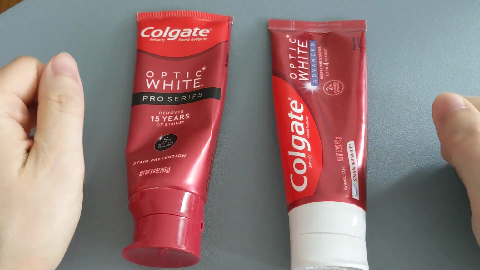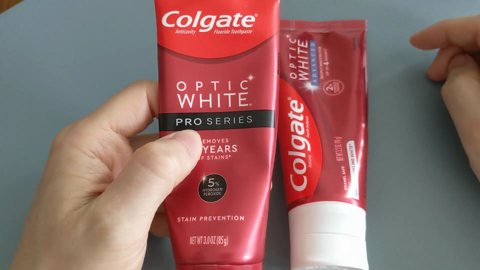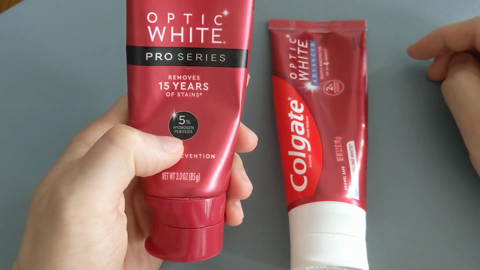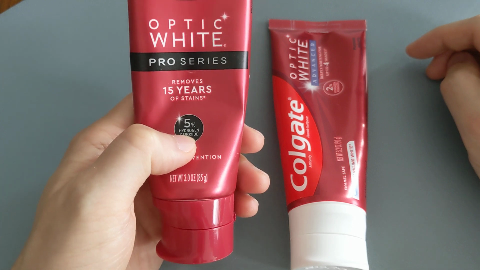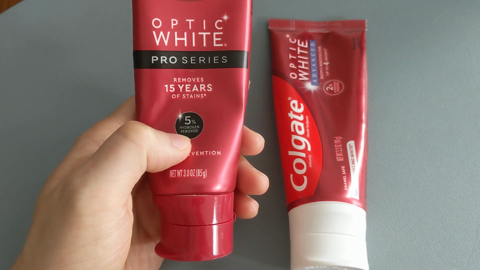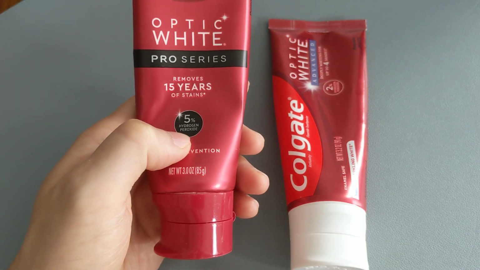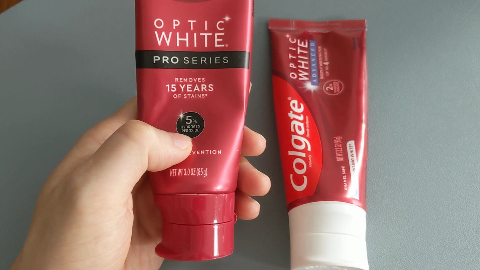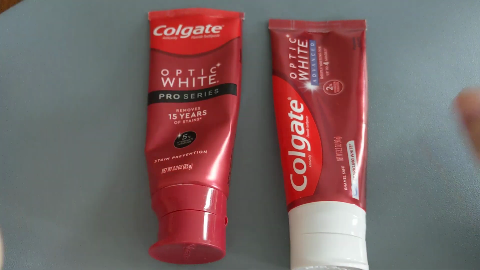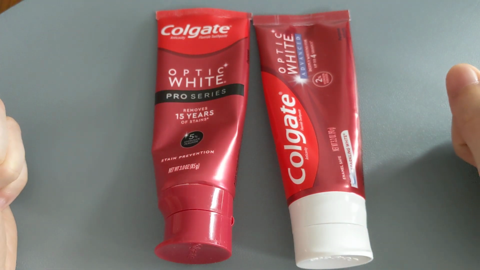Now, which one is the better whitening toothpaste? Hands down, without any competition, it is the Optic White Pro Series. The primary reason is the higher concentration of hydrogen peroxide. Typically for whitening products, the higher the peroxide concentration, the more effective and faster it will be at whitening your teeth. If you go to the dentist and get in-office treatment, the concentration for those products is usually 30 and up to 40% peroxide. So basically the Pro Series is a better whitening toothpaste because it has a higher concentration of hydrogen peroxide.